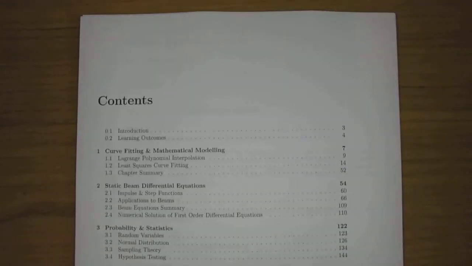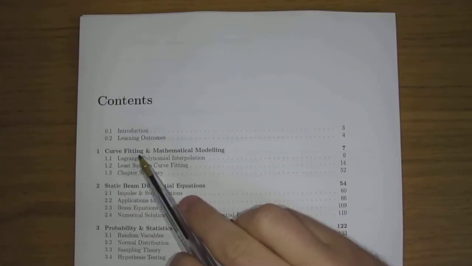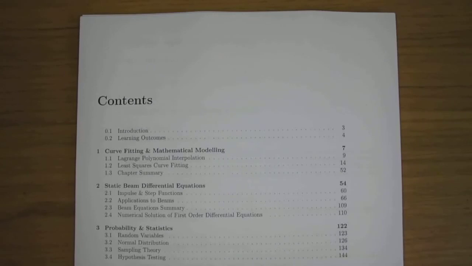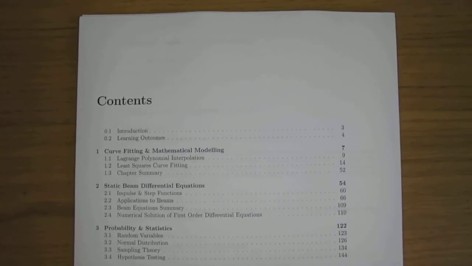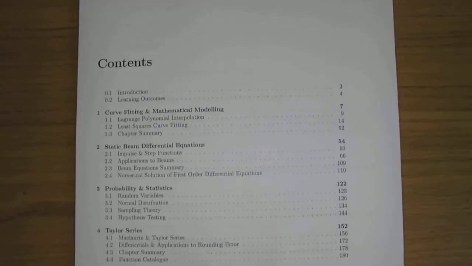The kind of things that we're looking at: we're going to do some curve fitting, which is essentially mathematical modeling. This is our first chapter. Then we're going to look at beam equations, which really is just the maths behind one of the structural analysis modules next semester. Then we're going to do some probability and statistics. It's going to be mostly focused on statistics, mostly understanding sampling theory and hypothesis testing. Behind statistics is probability, but it's not going to be a big focus for us.